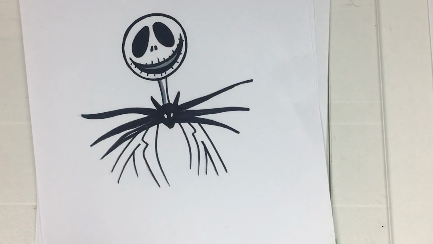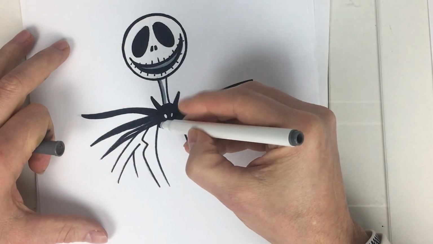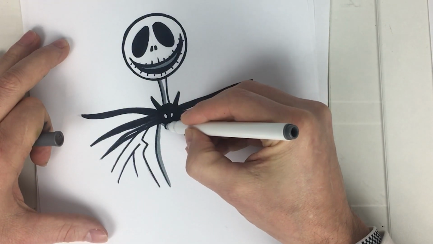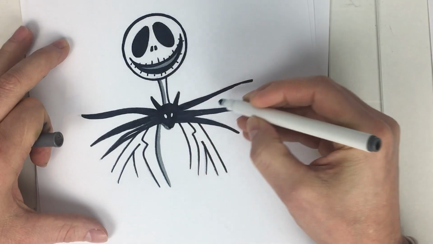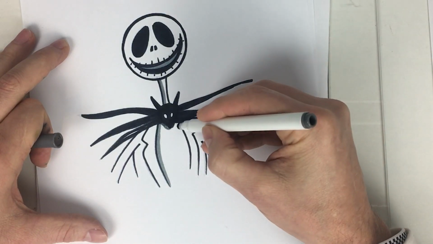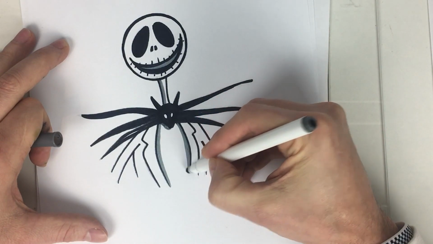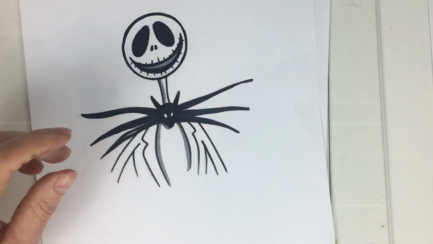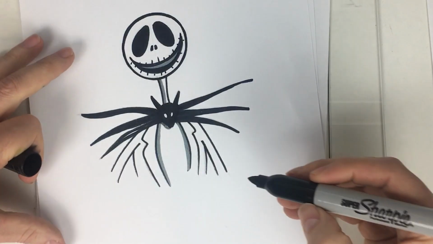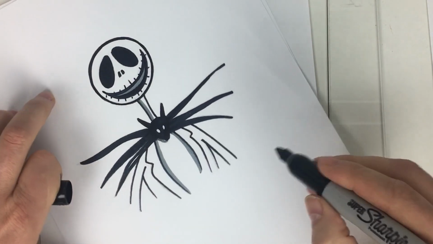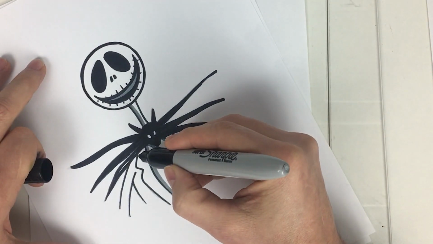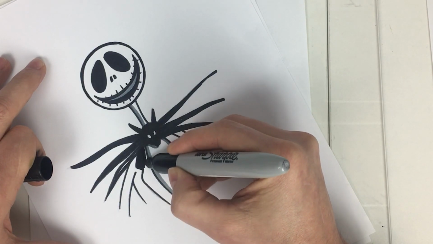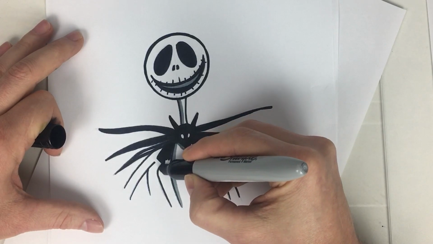Now you can come in here, a little shadow here, maybe a little one there. See that? Wherever you want. Show a little depth, right? Now, what we can do is start coloring this in. I'm going to use this big marker. That other one's getting a little dry, like I said.